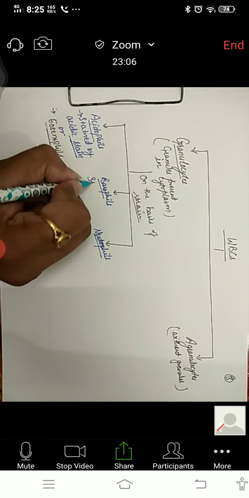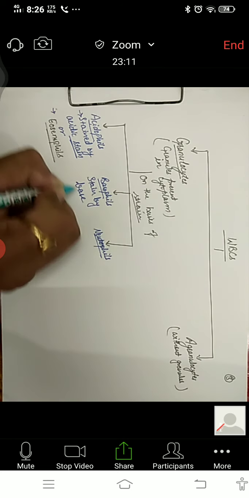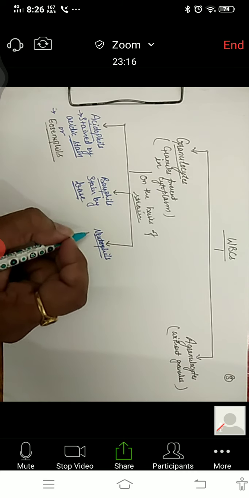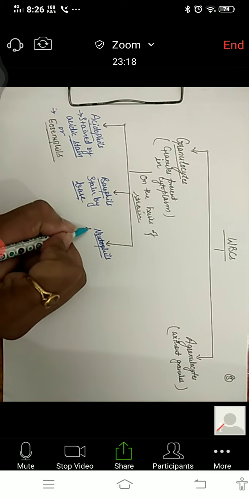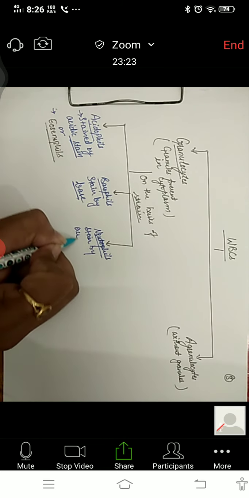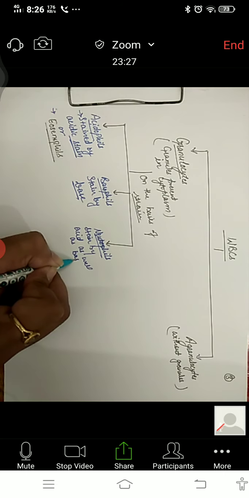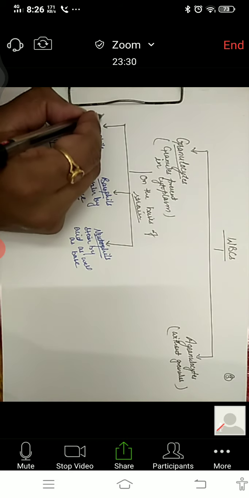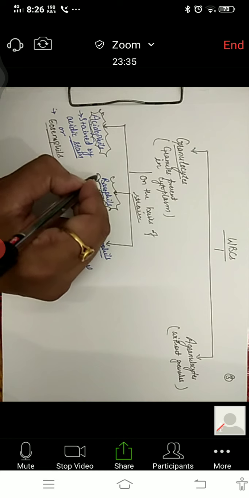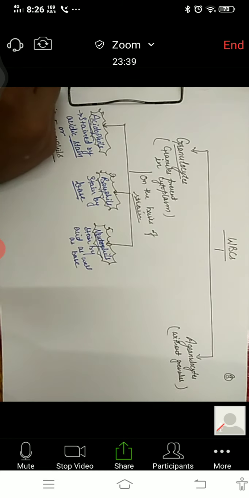Or it is stained by base, or stained by acid as well as base. It works on both. Acidophils, basophils, or neutrophils.